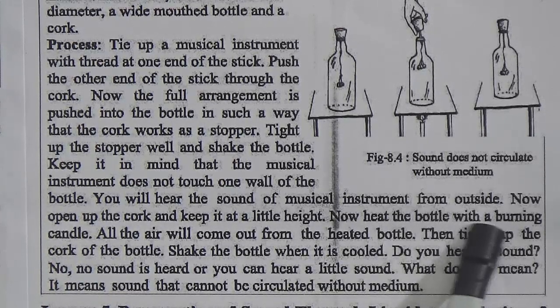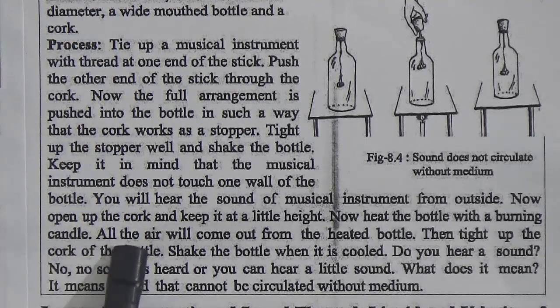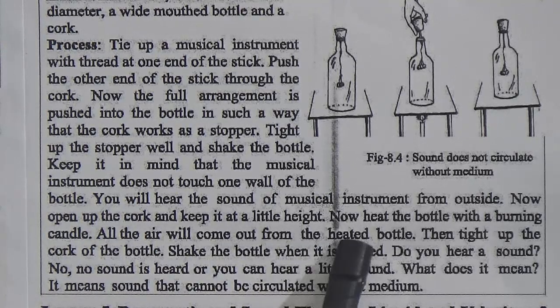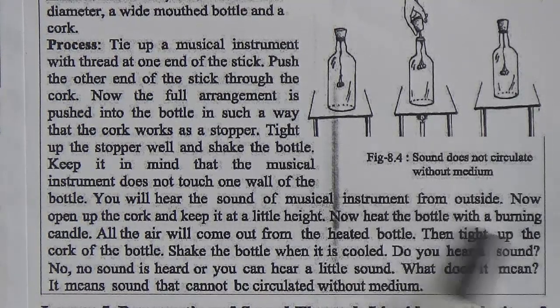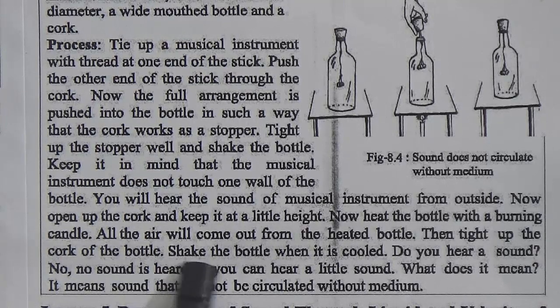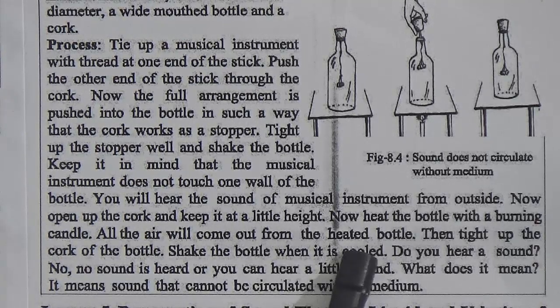Now heat the bottle with a burning candle. All the air will come out from the heated bottle. Then tighten up the cork of the bottle. Shake the bottle when it is cooled.